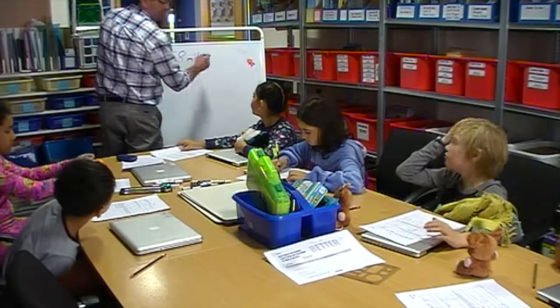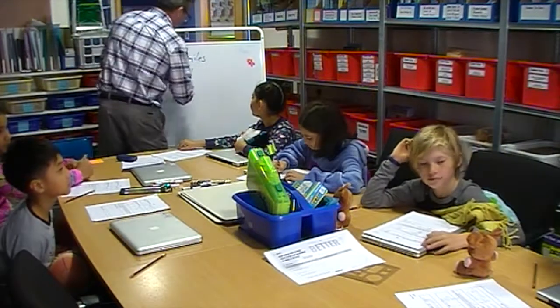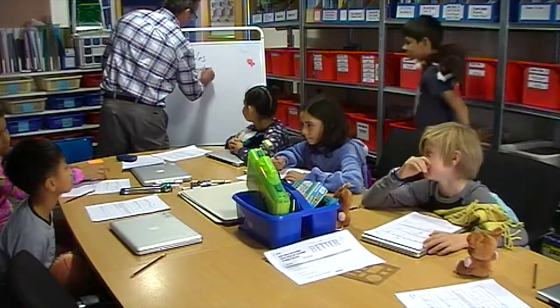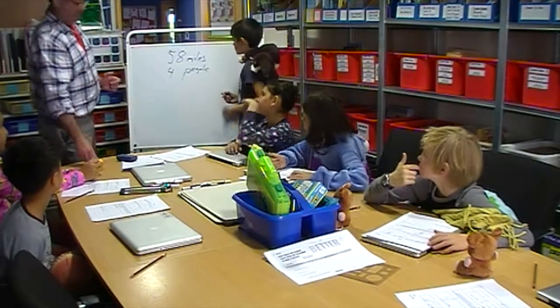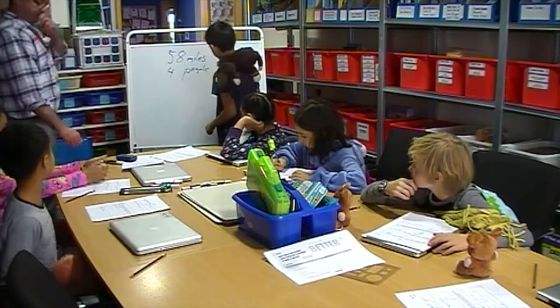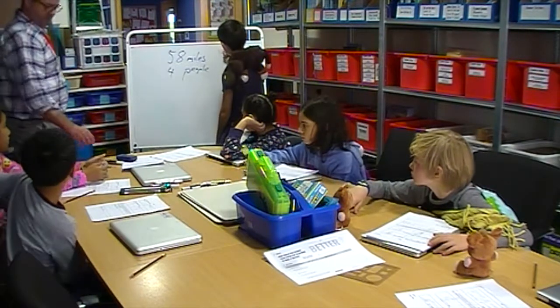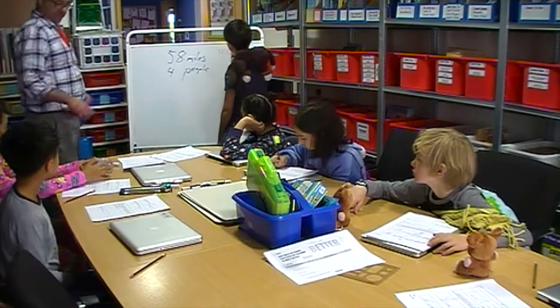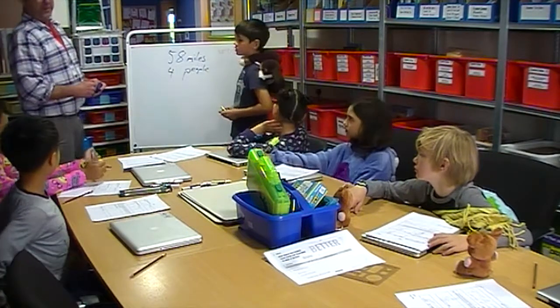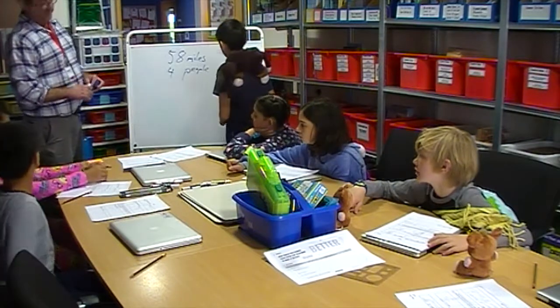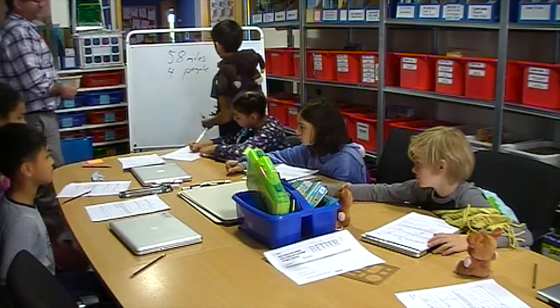Who wants to come up and do it? Aiden, come on up. You have 4 people, 58 miles of driving. What's our equation with the unknown? So, it would first be 58 divided by 4 equals the unknown. Okay, 58 divided by 4. Does everybody agree with that? You got that, Dewey? Good. And then you'd want to figure that out.